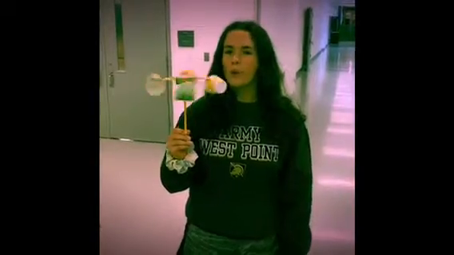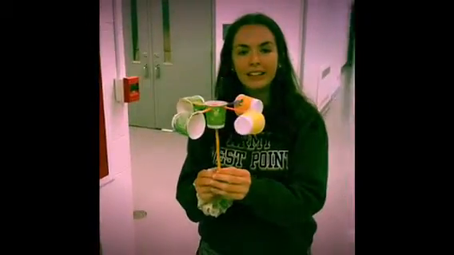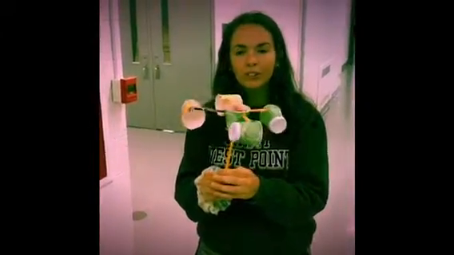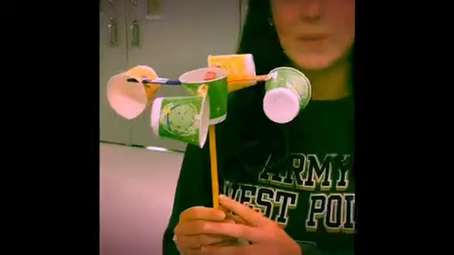Next, we're going to add air resistance. This is an anemometer. It measures wind speed. We made it out of popsicle sticks, Dixie cups, and pins. And so basically, when we add the air resistance to the horizontal projectile, we'll measure the speed that the fan blows the air to find the force of air resistance.